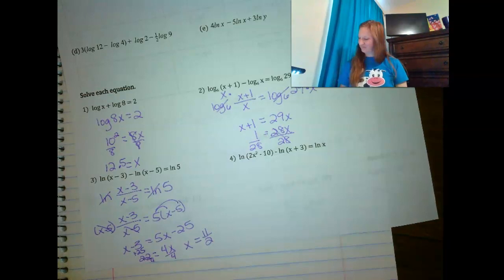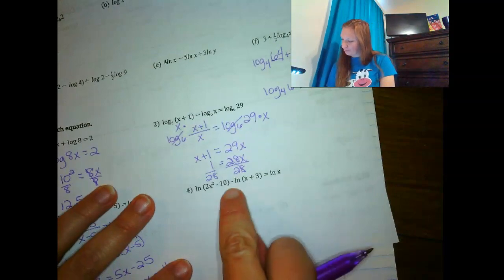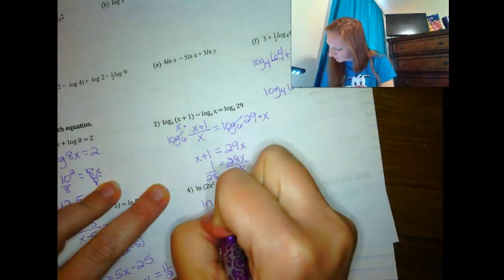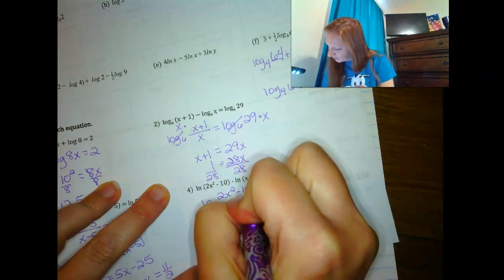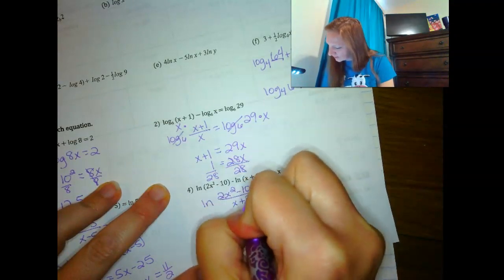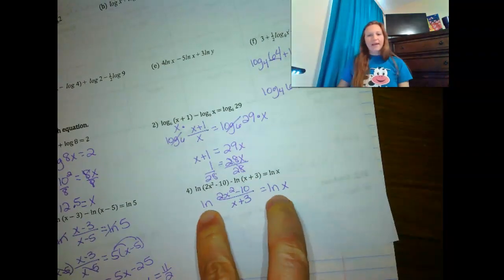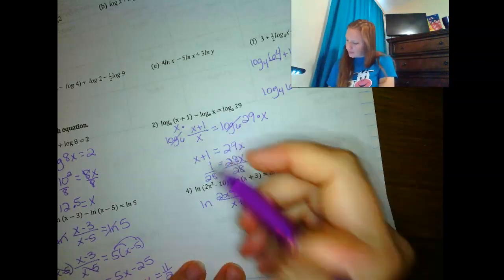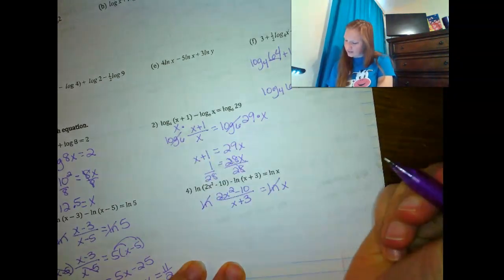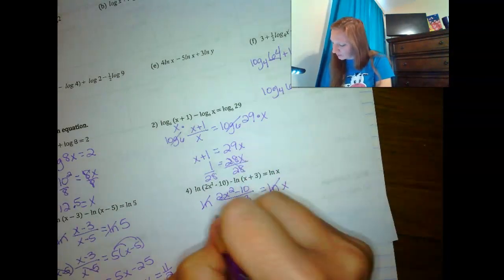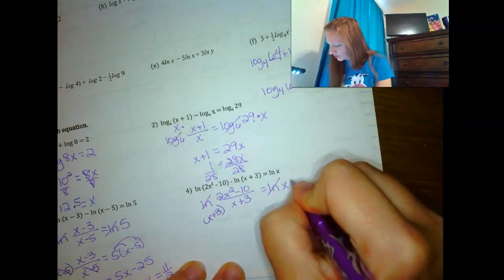Y'all are so good. Okay, last solving equation that we're going to do together. I am subtracting again, so I'm going to condense these down. Divided by x plus 3. I have natural log equals natural log, so I can cancel those matching bases. This is very similar to the problem we just worked. I'm going to multiply by the denominator because I would like to get x plus 3 out of the denominator.